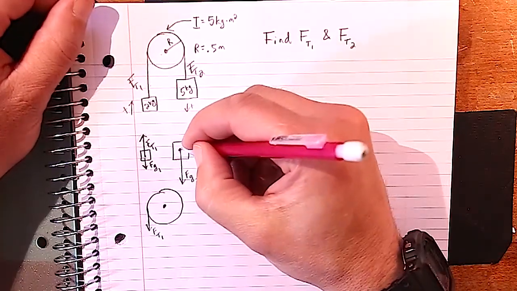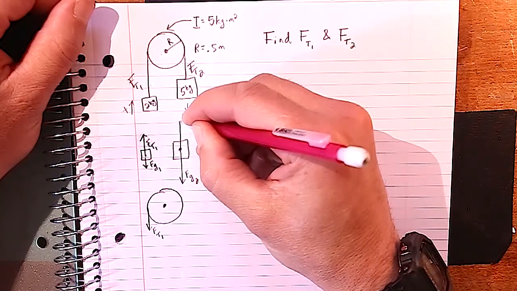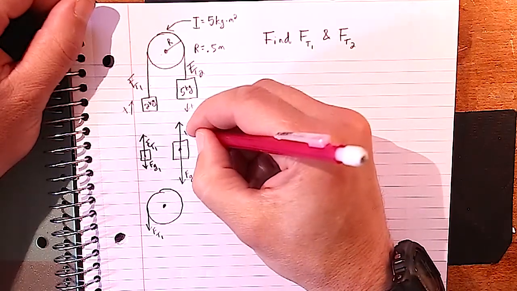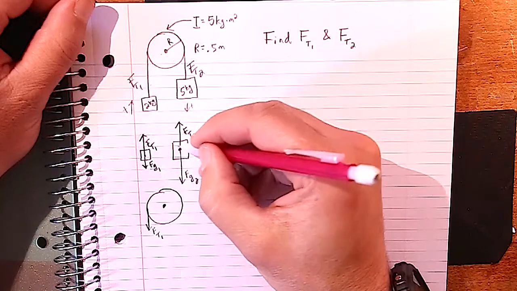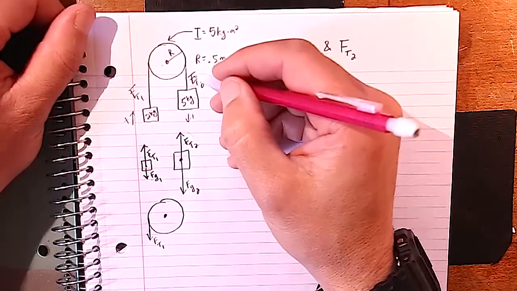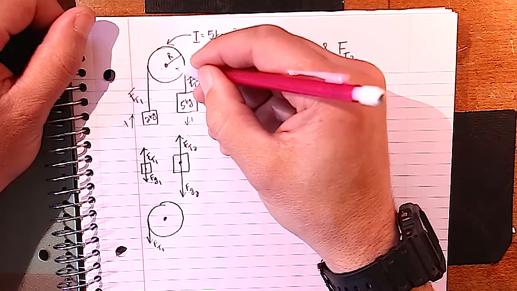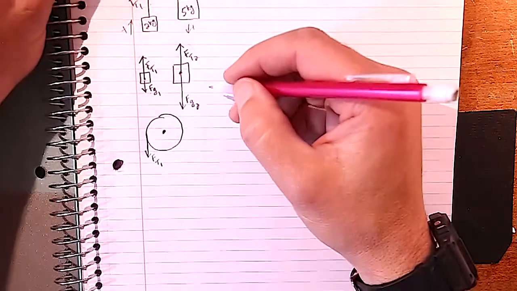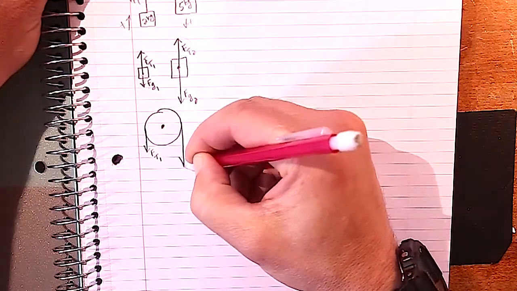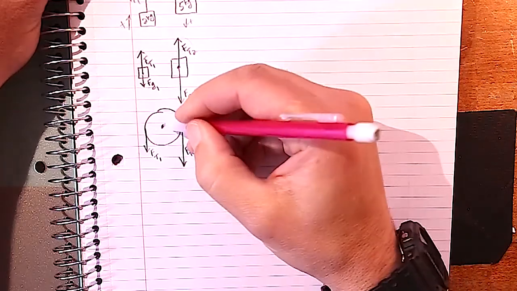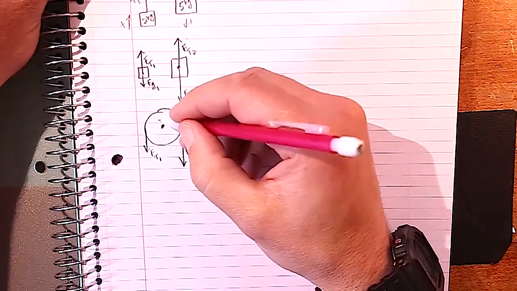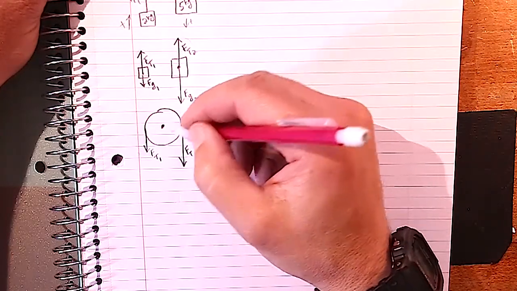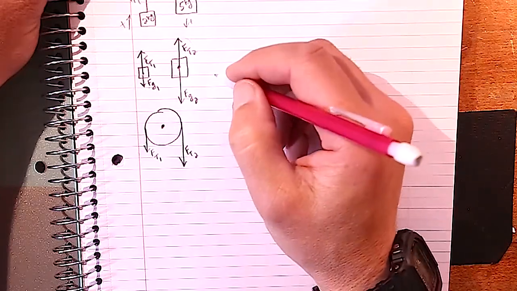So Ft2 is going to be up, and it's going to be less than Fg2, but more than Ft1. So we'll call that Ft2. There's an equal and opposite force acting here. We have the force of tension down on the disk and the force of tension up on the mass. So over here on this side of the disk, we have an Ft2. And you can see that we have battling torques, one torque trying to rotate it one direction, another torque trying to rotate it the other, and this torque due to this force is going to win.